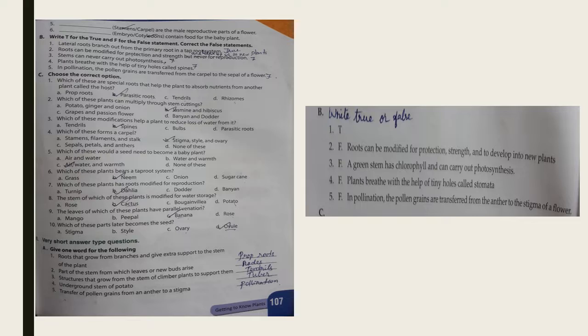These roots grow downwards and give extra support to the stem of a plant. These are called prop roots.